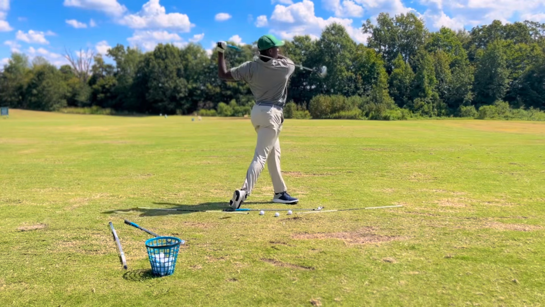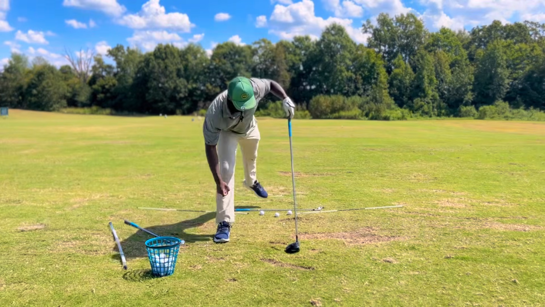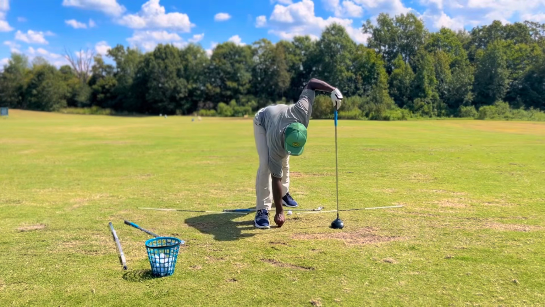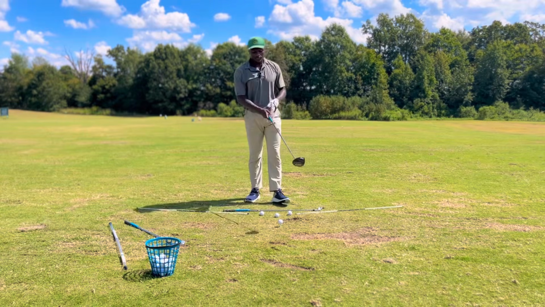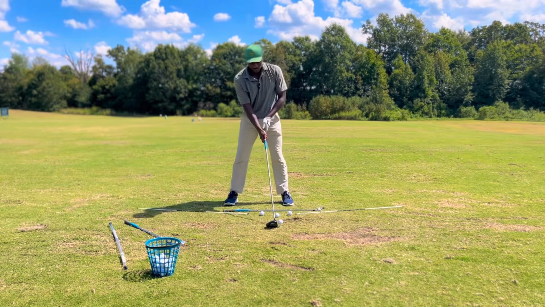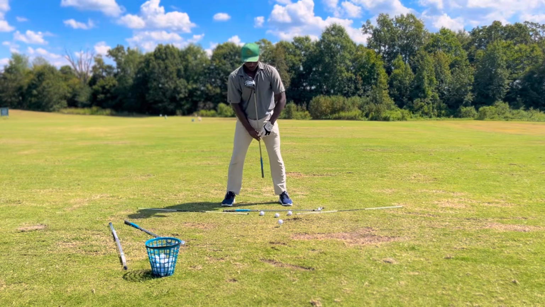Let's try it again. And so for me personally, I actually probably don't need that much. Reason why? Because I already have enough. So this is just an example. So I have that negative sway gap this way.